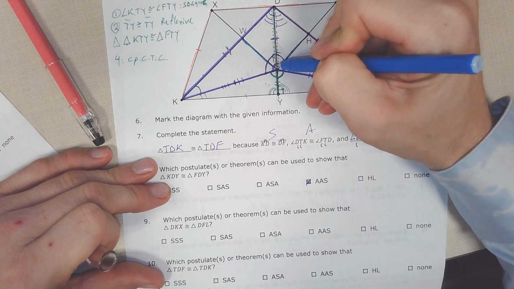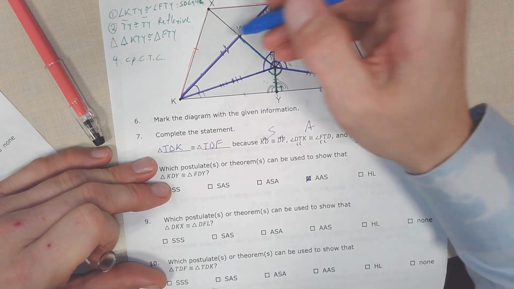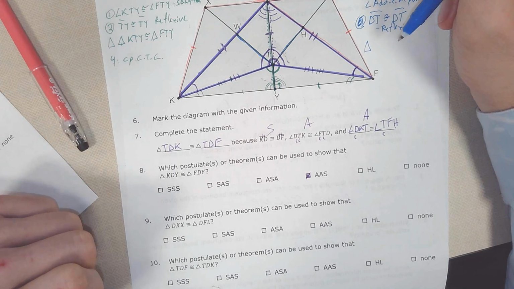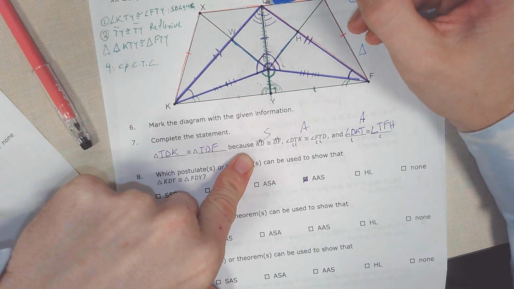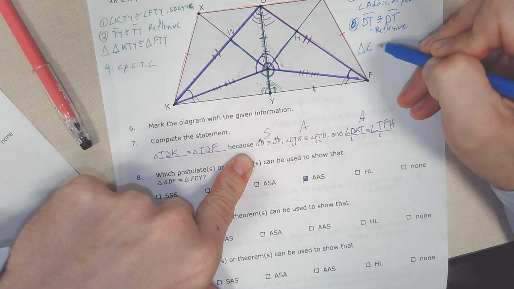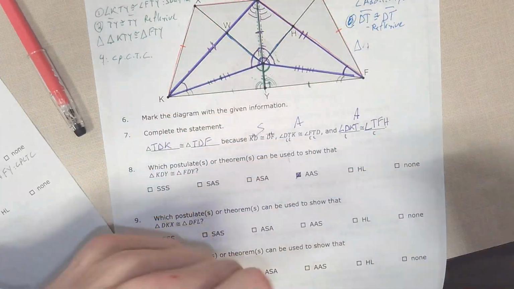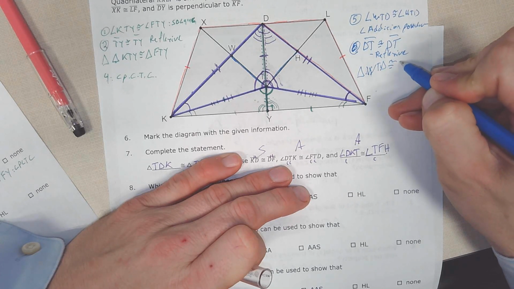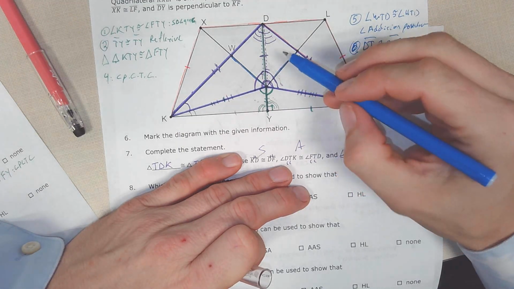Another blue line there. So now I know that these two angles are congruent right here, so I'll say that triangle WTD is congruent to triangle HTD because of angle side angle.